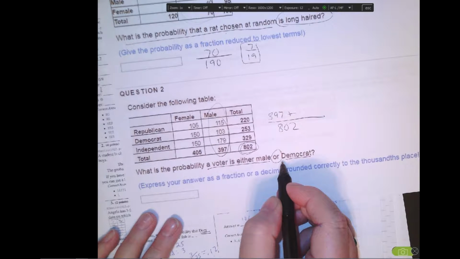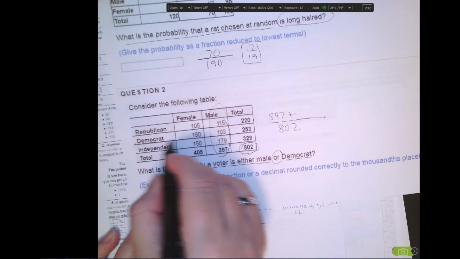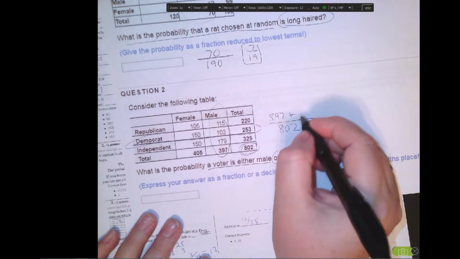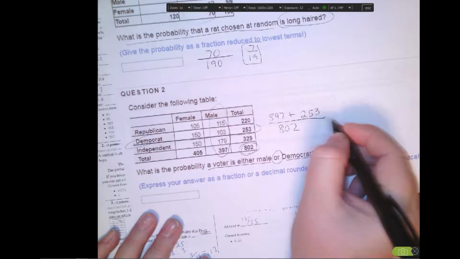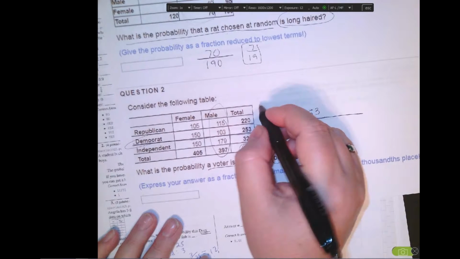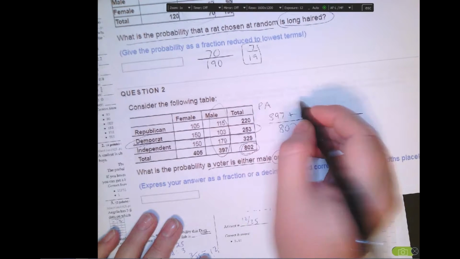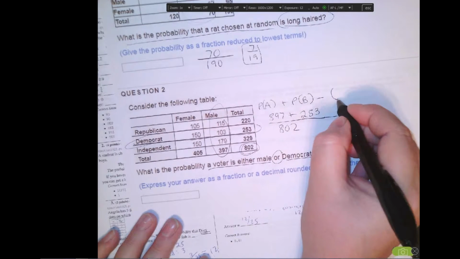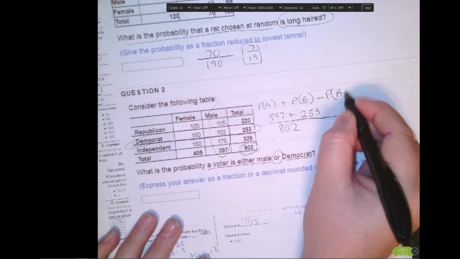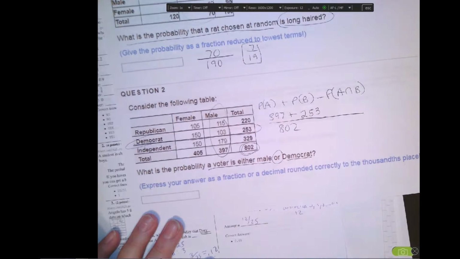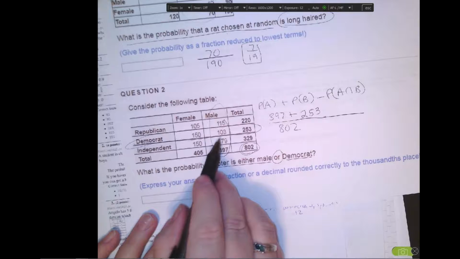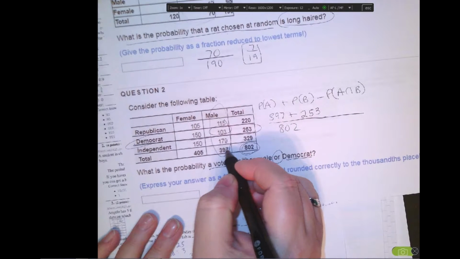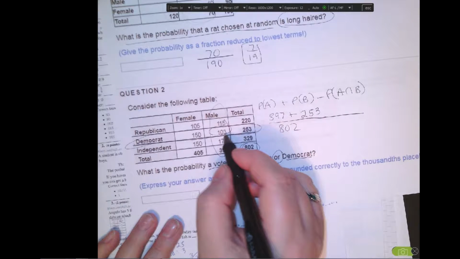You could also be a Democrat, which if we look at the total, it is 253. Now this is the formal statistics method, probability of A plus probability of B. Then you have to subtract A intersect B. All that means is we counted this 103 in this column and in this row. You can't double dip and count it twice.